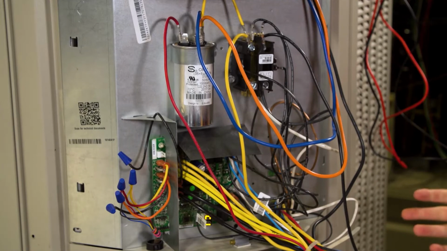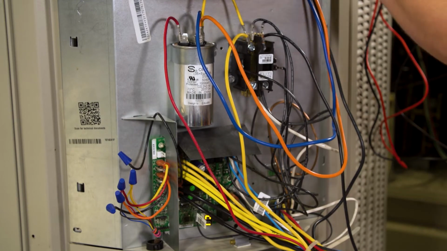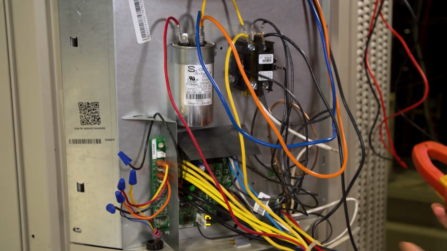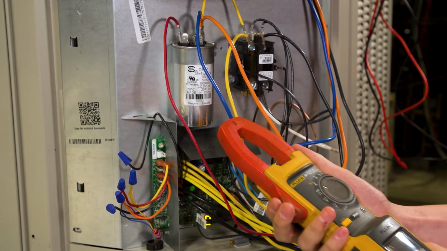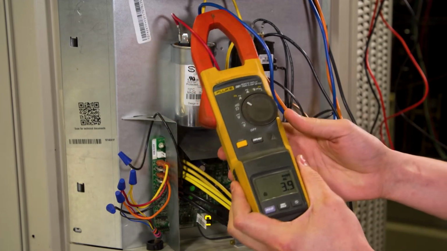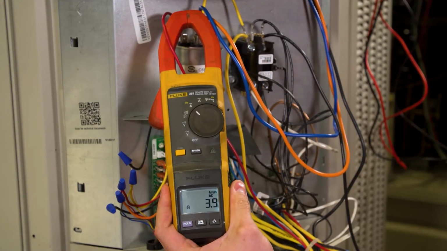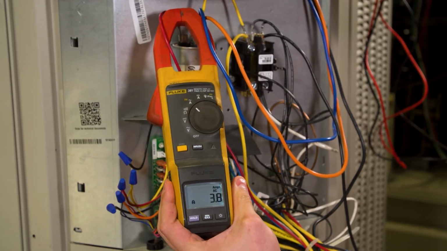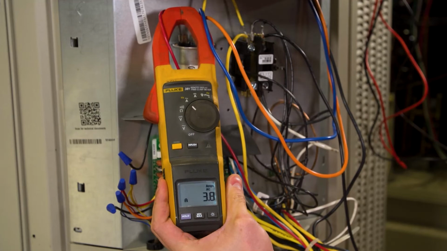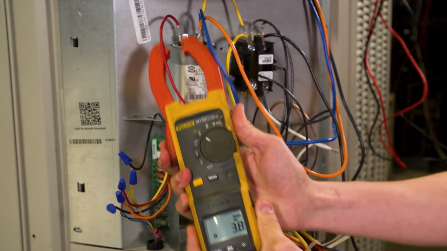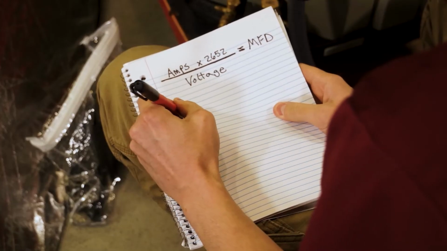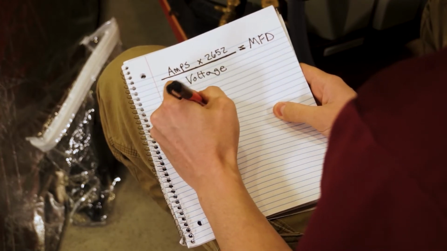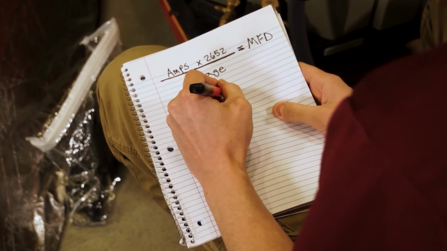Alright guys, so what I have here is a 14-SEER heat pump running in cooling mode. Let's see what this capacitor is reading under a loaded condition. What you'll do first is take a clamp amp meter and clip around our red wire here that's going to our Herm from our compressor. Right now we're reading, let's call it 3.8 amps. So when we come down to our equation here, we'll do 3.8 times 2652.